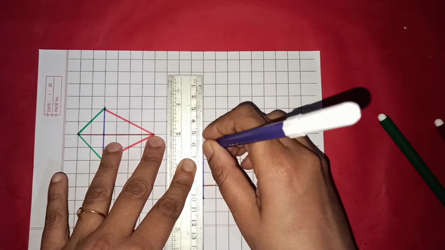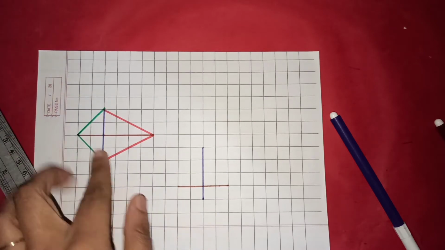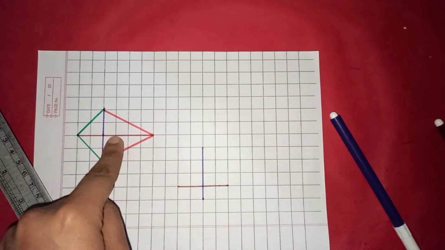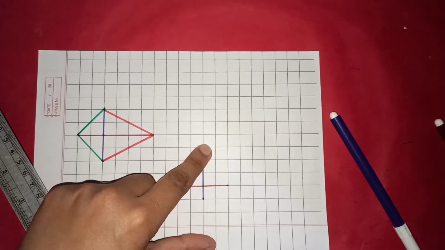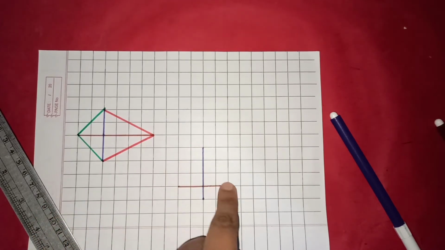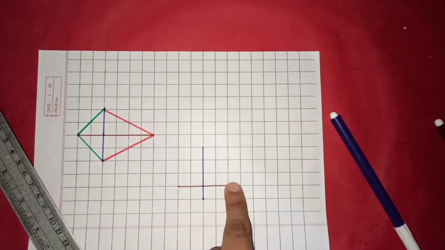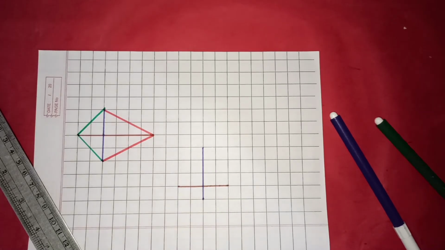So I make it like this. I can see a similar T kind of a thing which I got here. And by intuition I can say that this side and this side are going to be equal, and these are going to be equal. Let's check it out.